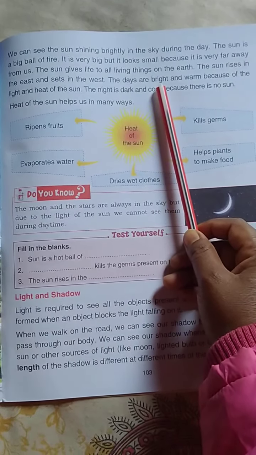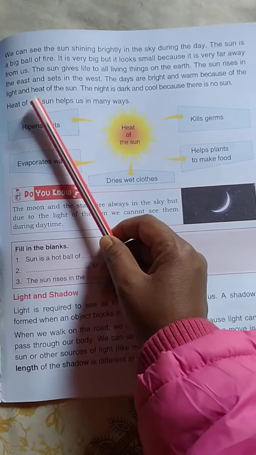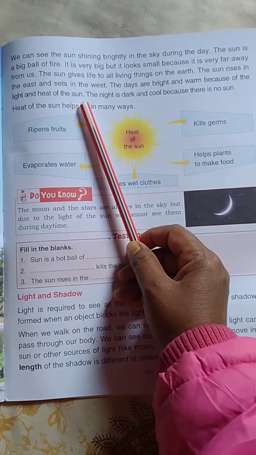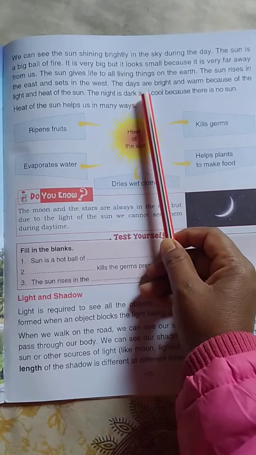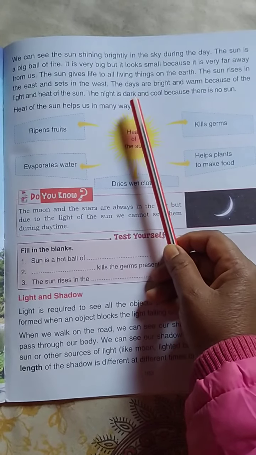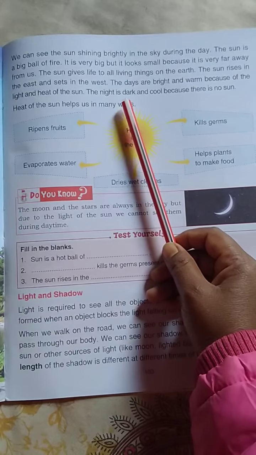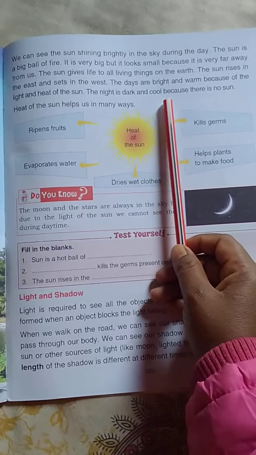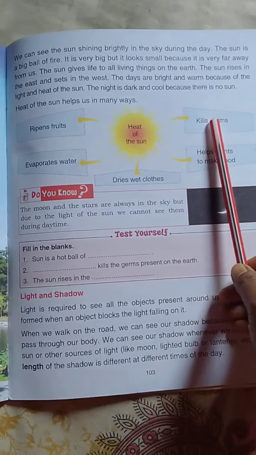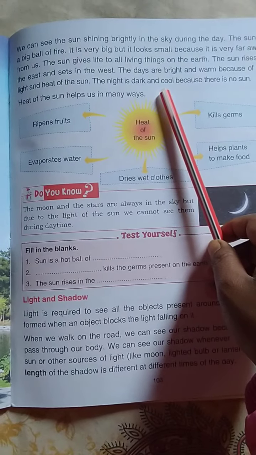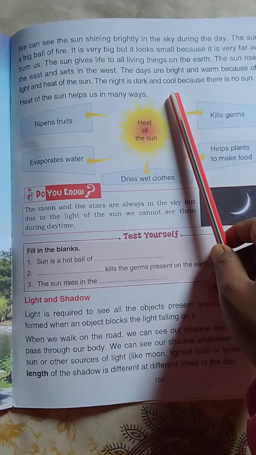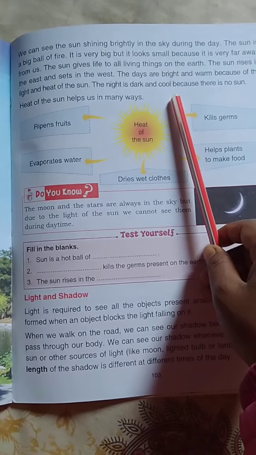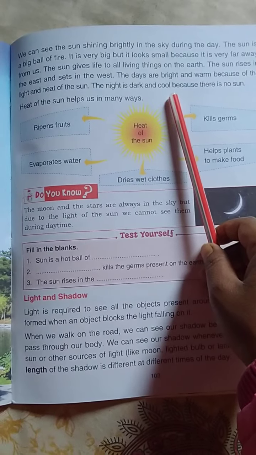The days are bright and warm because of the light and heat of the sun, and we feel the warmth. Why? Because the sun gives us light and heat. The night is dark and cool because there is no sun. In the daytime we feel warm and it is bright.